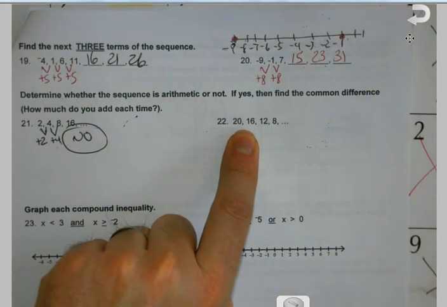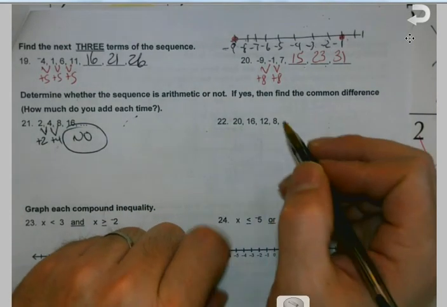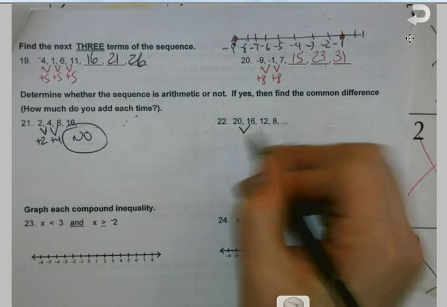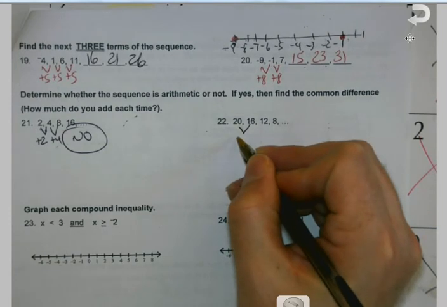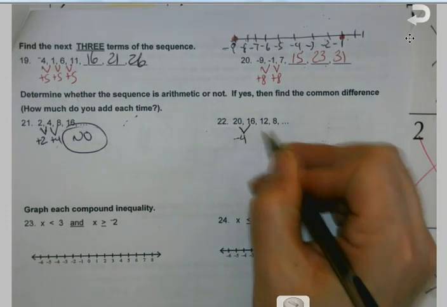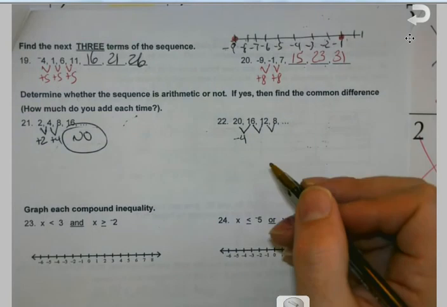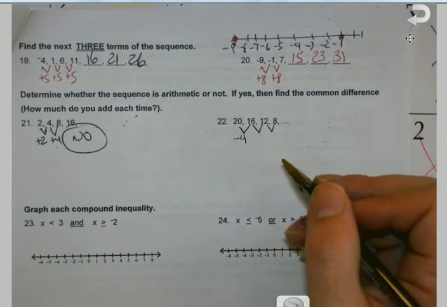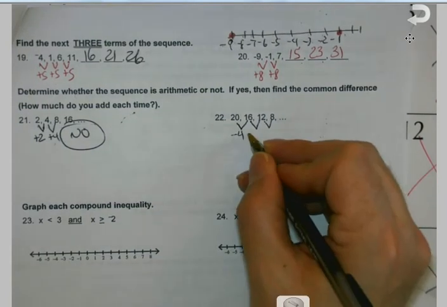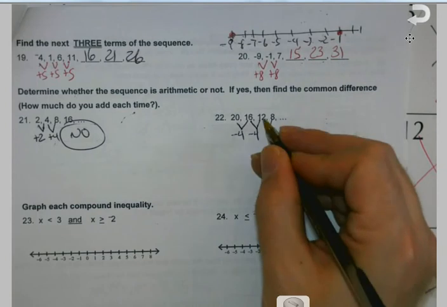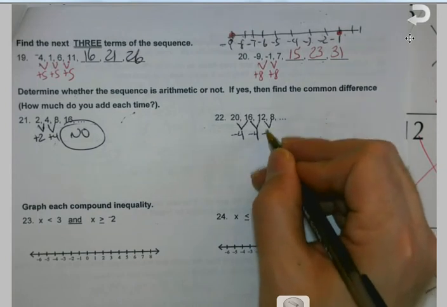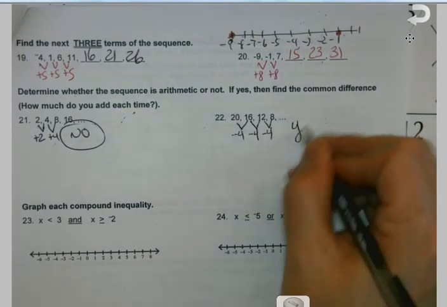Well, let's see. How do I get from 20 to 16? Oh, I thought that was 22. My bad. What's that? Minus 4. What about 16 to 12? Oh, 12 to 8? 4. We have a winner. So this is a yes.